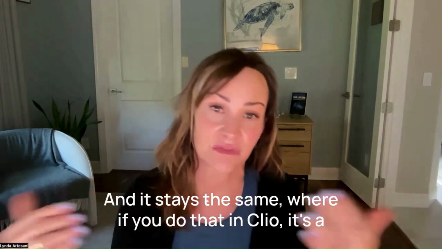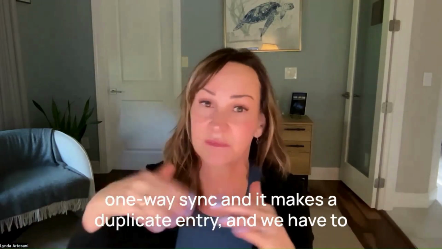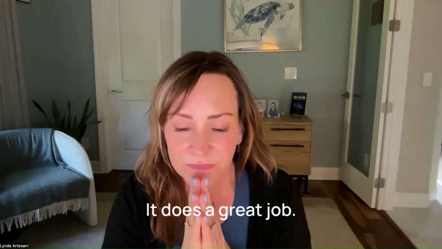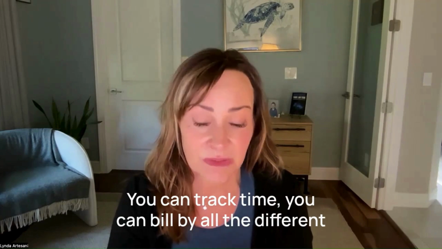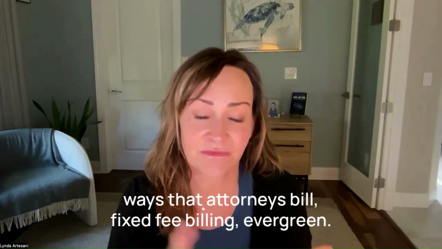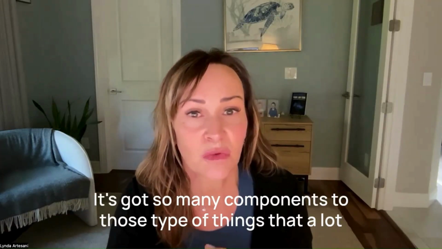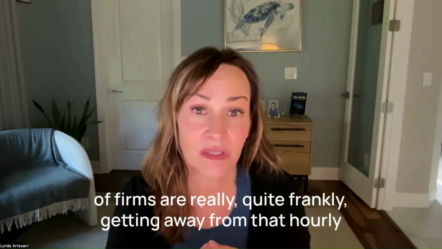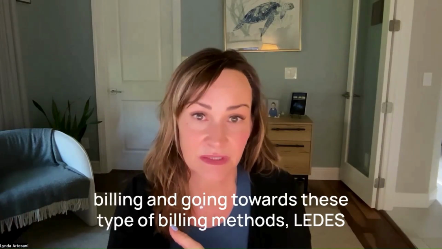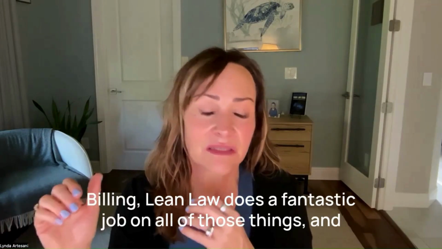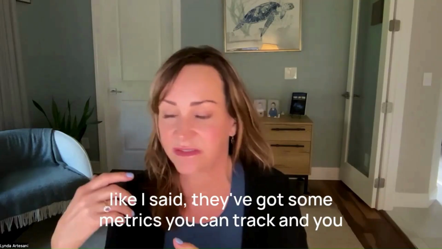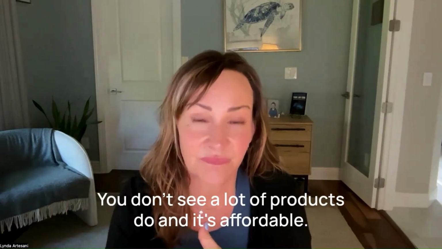Where if you do that in Clio, it's a one-way sync and it makes a duplicate entry and we have to stay behind it and make sure we keep on top of those things. LeanLaw does a great job. You can track time. You can bill by all the different ways that attorneys bill: fixed fee billing, evergreen. It's got so many components to those types of things that a lot of firms are really, quite frankly, getting away from hourly billing and going towards these types of billing methods. LeanLaw does a fantastic job on all of those things. And like I said, they've got some metrics you can track, and you can do a lot in that product that you don't see a lot of products do, and it's affordable.